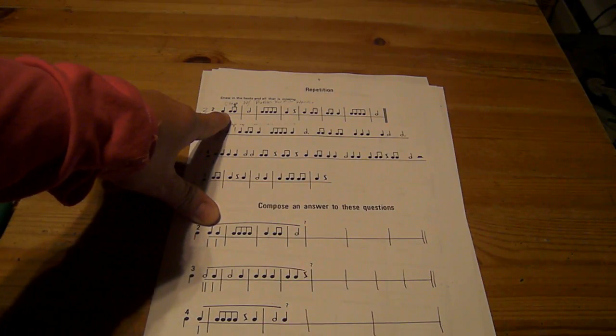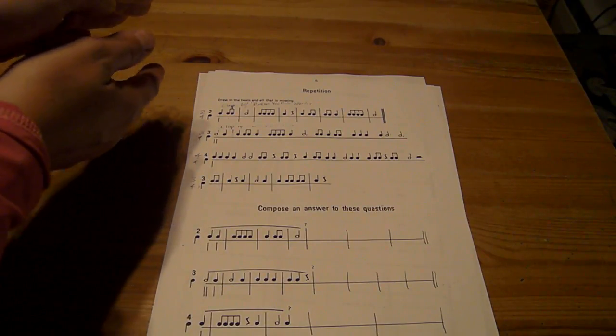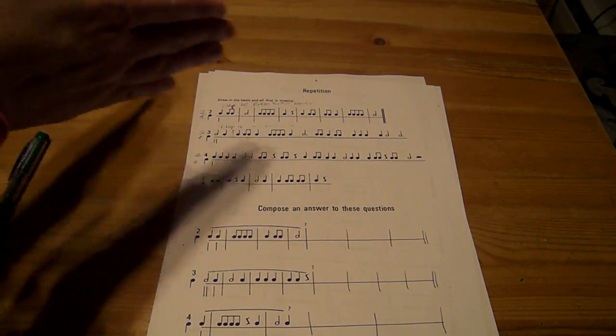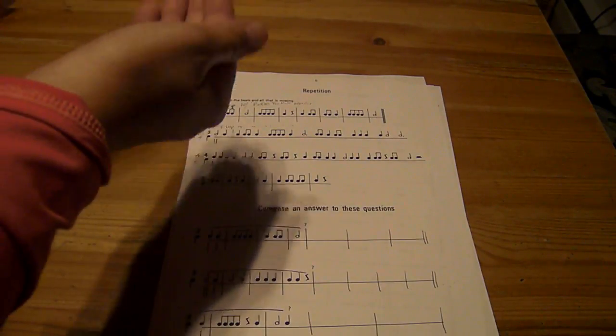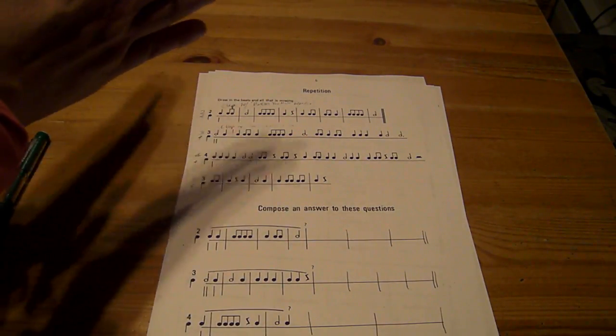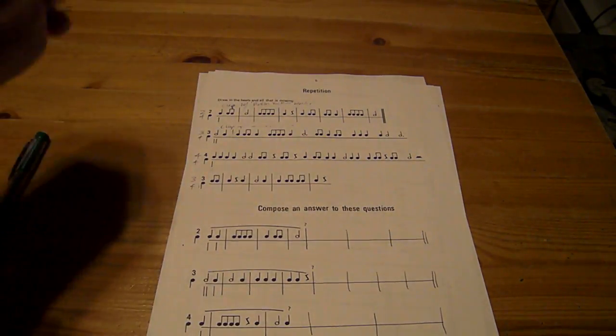Starting on this first one, it has 2 beats in each measure. 1, 2, clap and speak. Ta, ti, ti, ta. Ti, ti, ti, ti, ta. Rest, ta. Ti, ti, ti, ti, ta. Ti, ti, ti, ti, ta.